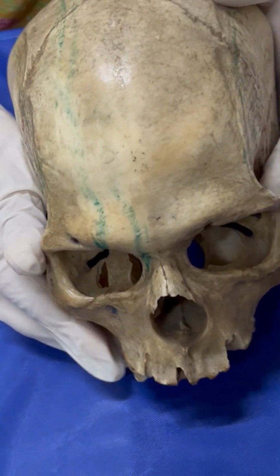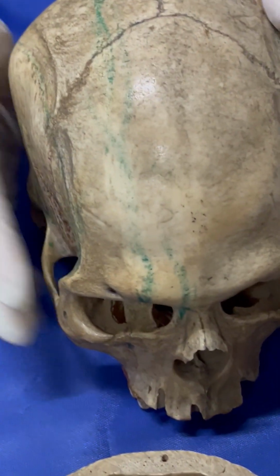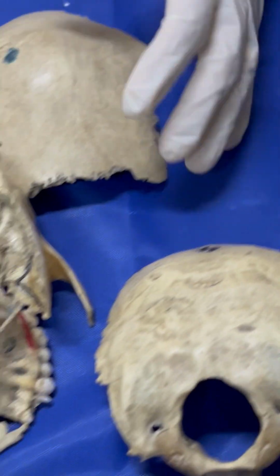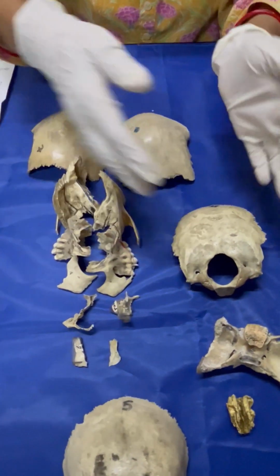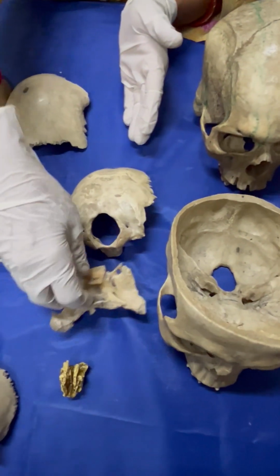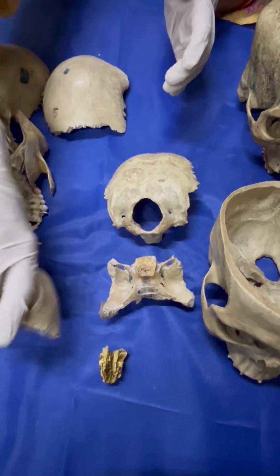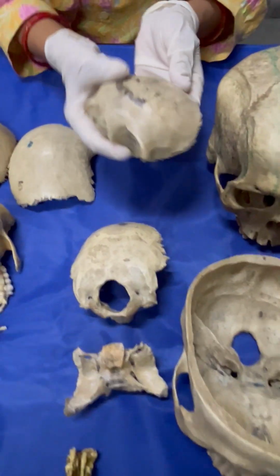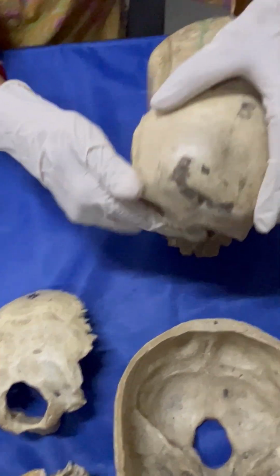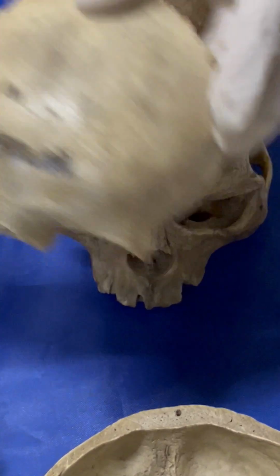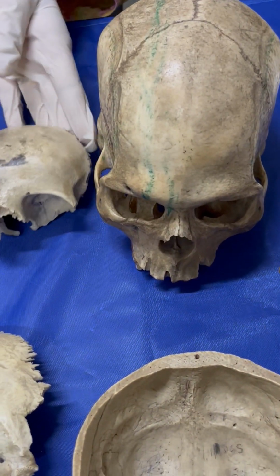Now come to the individual bones of the skull. We have paired bones and unpaired bones. In the unpaired bones, this is the frontal bone, which is unpaired.